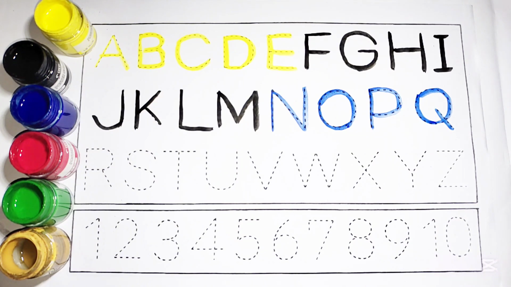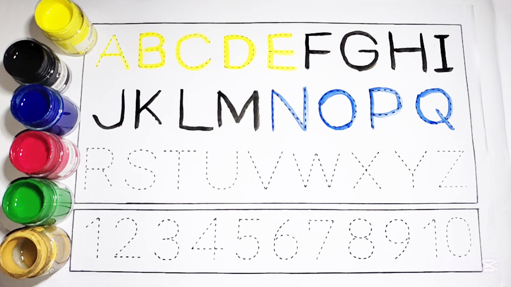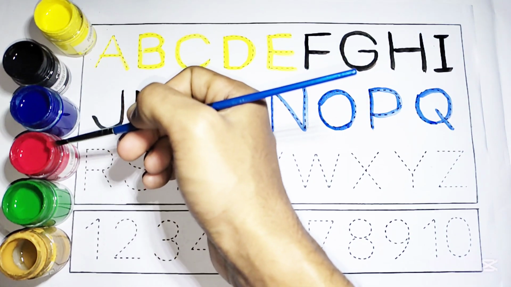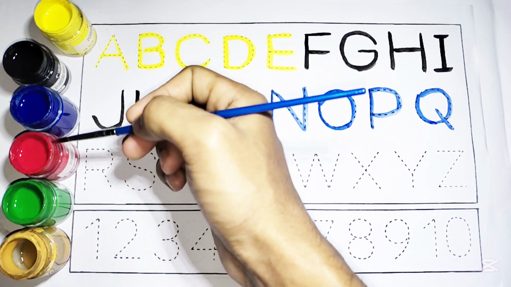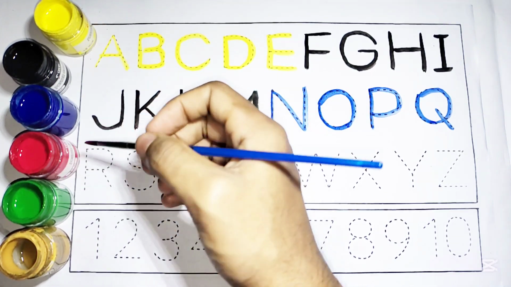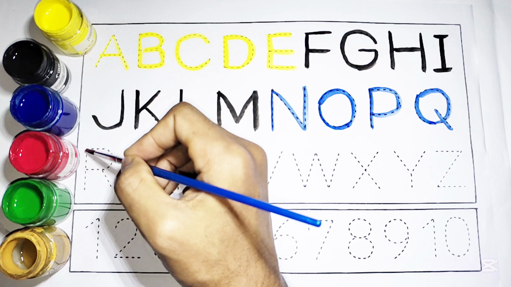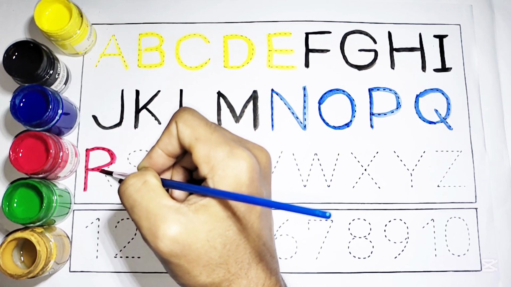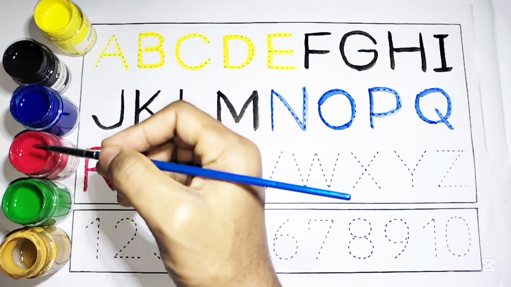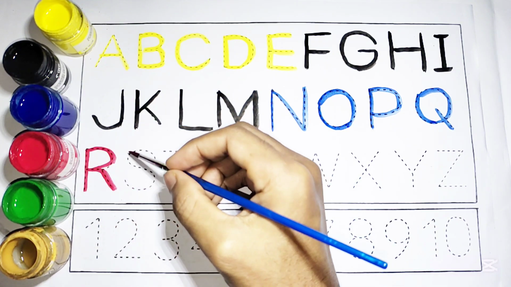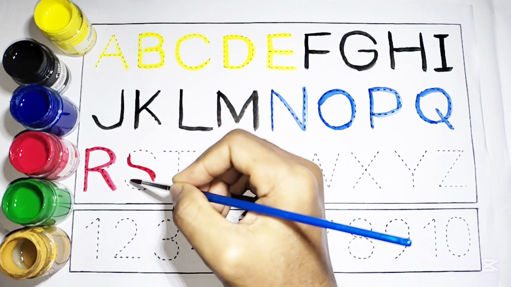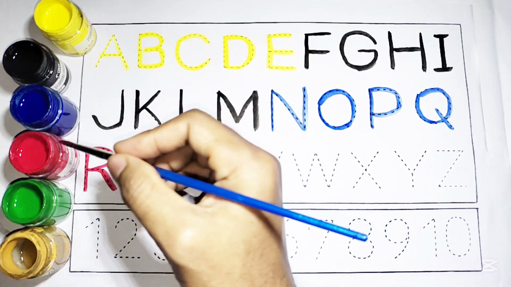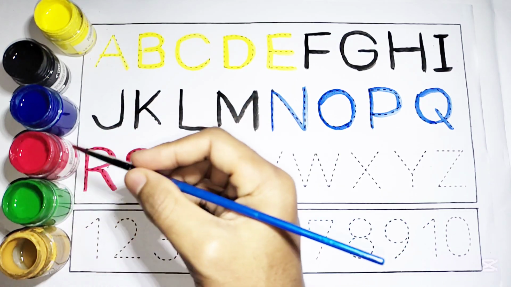Now we draw W. Now we use red color and draw the letter R. R for rose, R for rice. The next one is S. S for snake. And now we draw T. T for tiger.